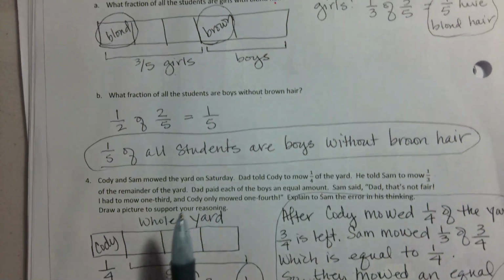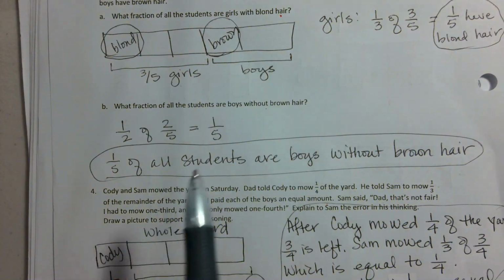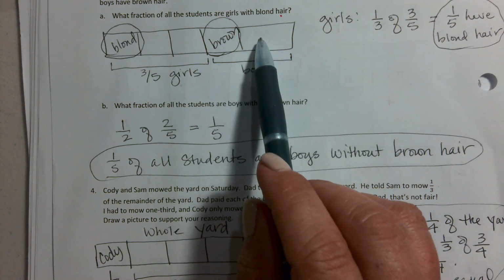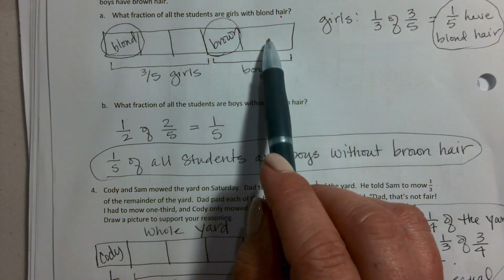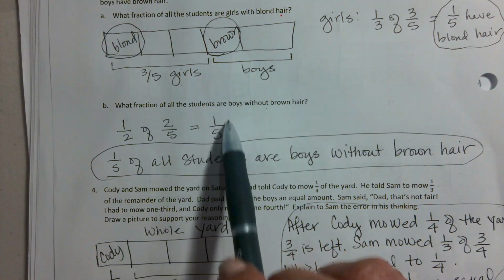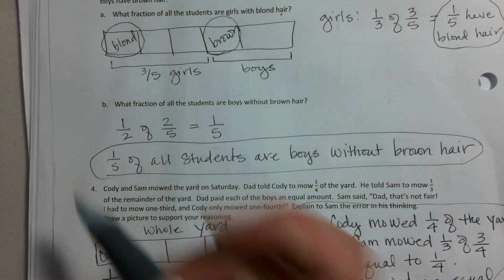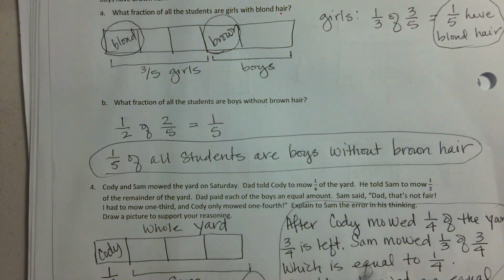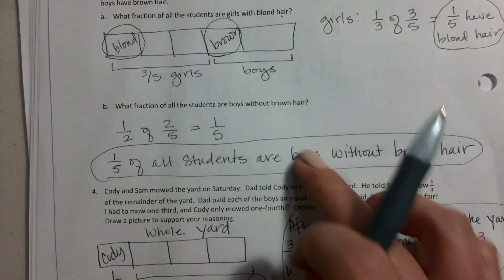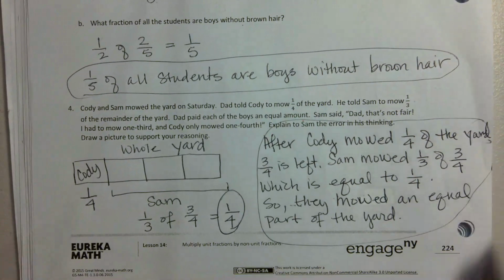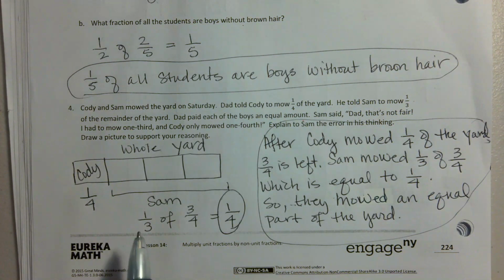Then what fraction of the students are boys without brown hair? Well, here's with, here's without. So 1/2 of 2/5 is 1/5. 1/5 of all students are boys without brown hair. That's the actual answer. All right, so this one is great using the tape diagram as well.